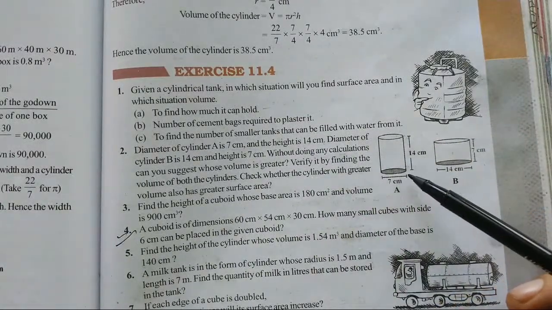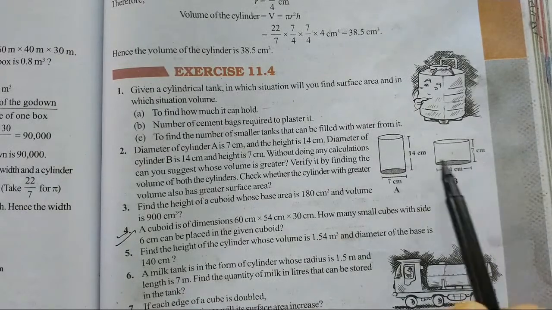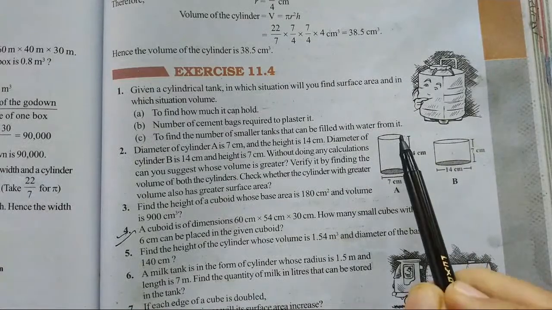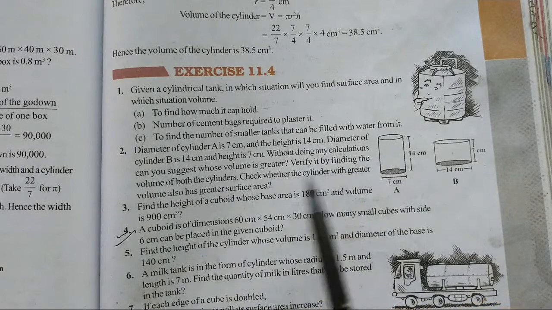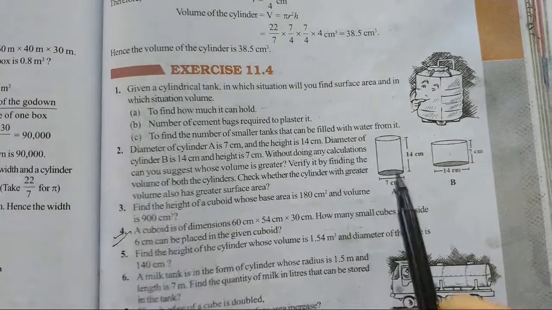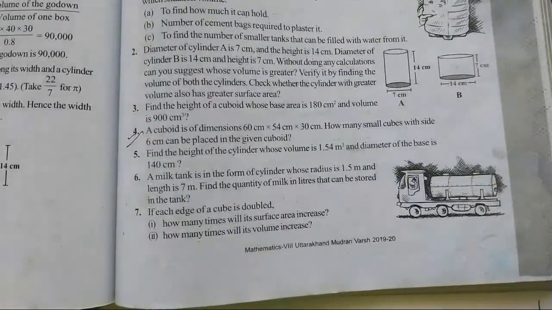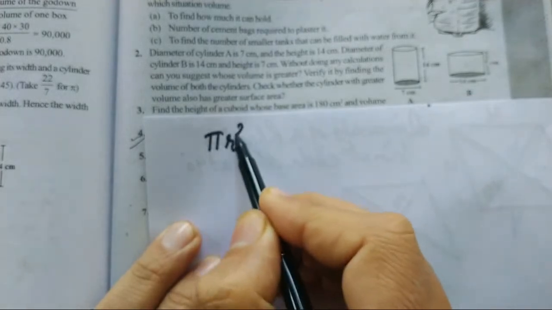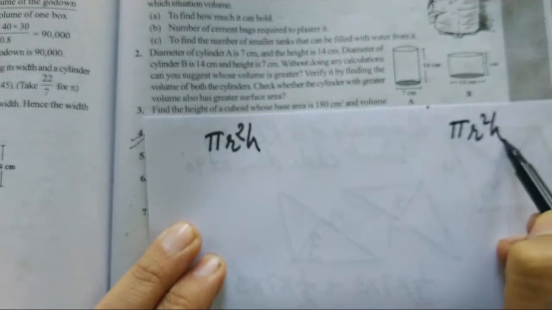So whose volume will be more? From this figure, this cylinder has more height. Here the diameter is more. So it is more broad and this is more high. So whose volume is more? Then you have to verify it by finding the volume of both. So if I find the volume of the 2 cylinders, then the volume of the first cylinder will be pi r square h, and the second one will also be pi r square h.